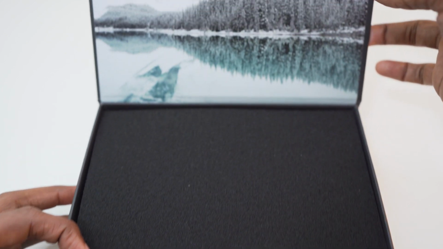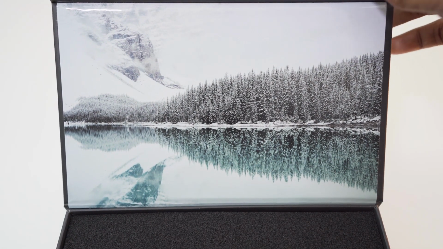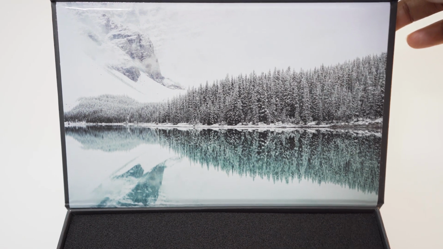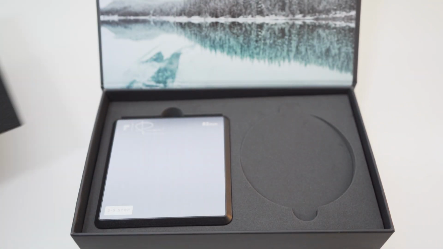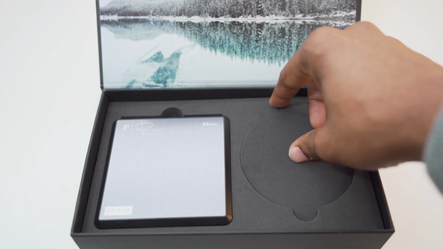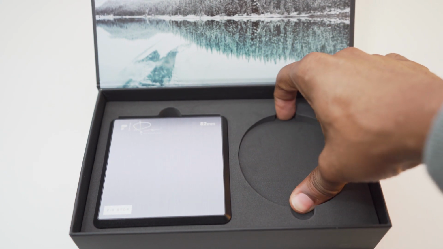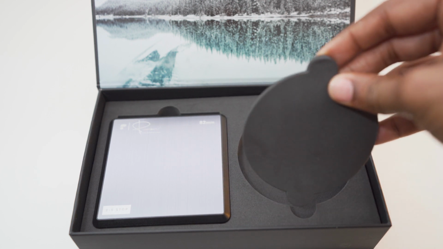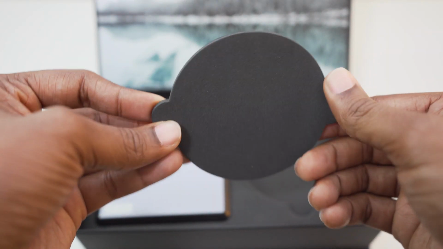And when you actually open up the package, you're greeted by this beautiful picture of Moraine Lake in Alberta, Canada, that Peter McKinnon himself had taken. Now, when you open up and dive deep into the package, you're greeted on the left side by a hard carrying case. As you can see, the filter goes into. On the right side, there's a little foam insert that's blanked off right now. As I take it out, I believe that is for if you want to put the filter itself on display.